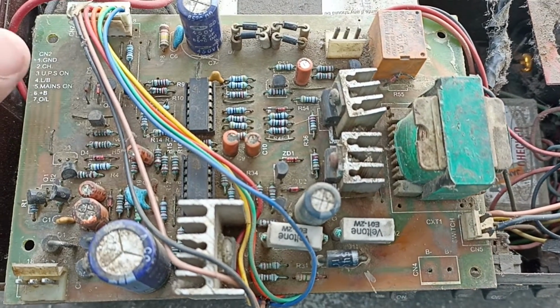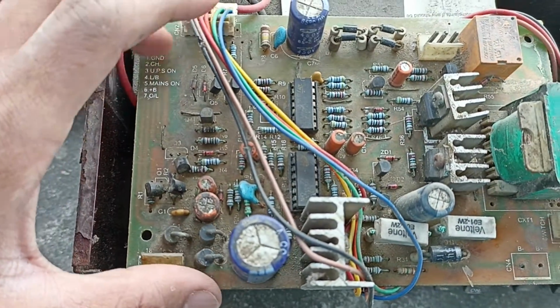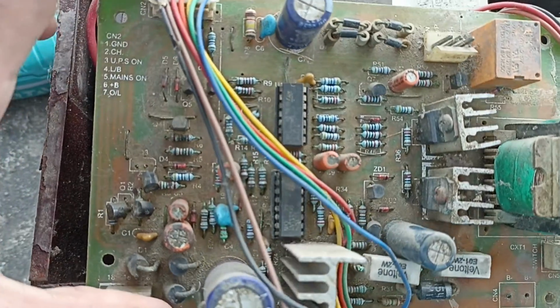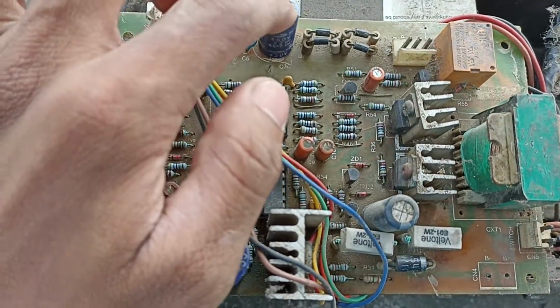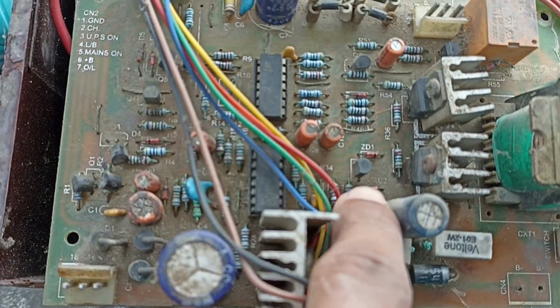Today I'm going to explain this kit. This kit belongs to an inverter. Inverter means it converts DC to AC. You can see this is my capacitor, all these resistances, and this one.